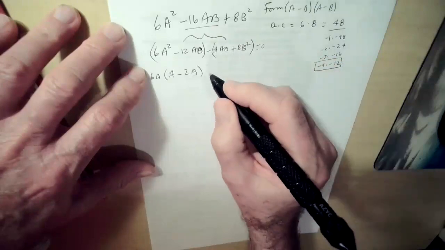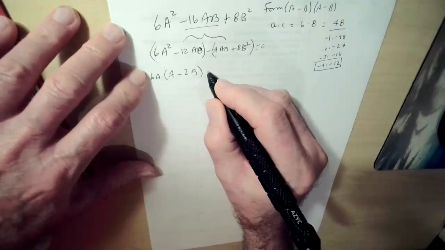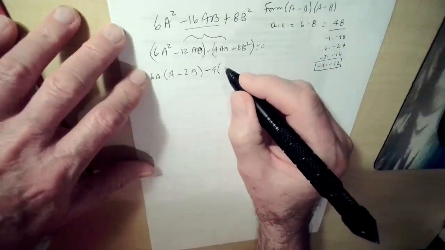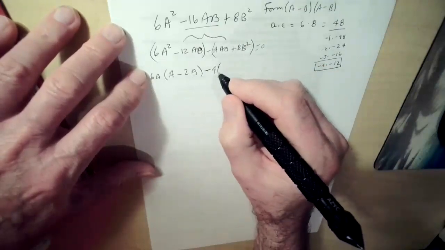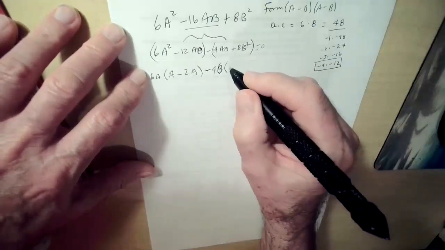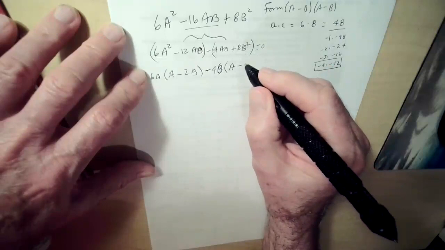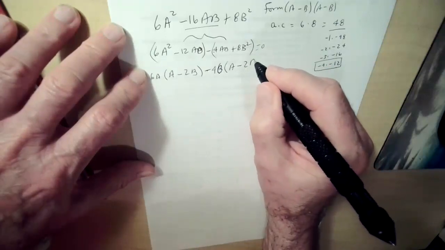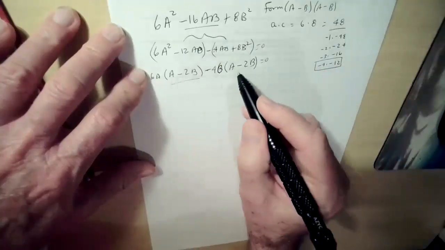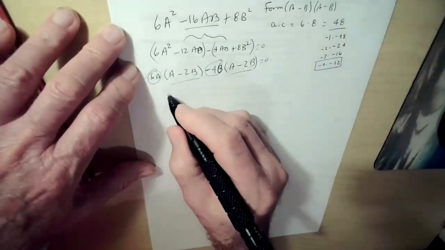Now, what are we going to factor out of here? Should have been a negative 4. So now we factor out negative 4b, I'm sorry. Times a minus 2b equals 0.